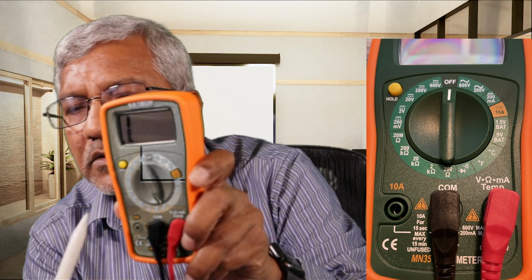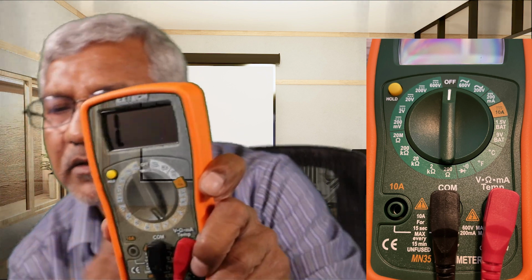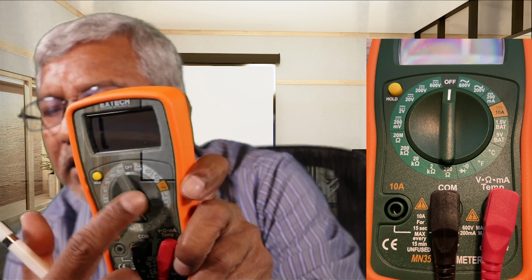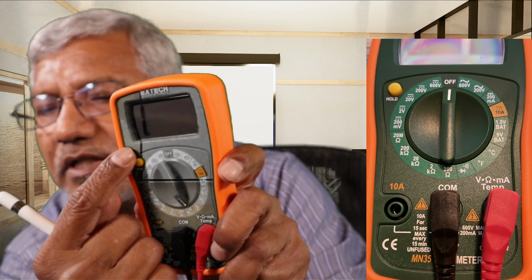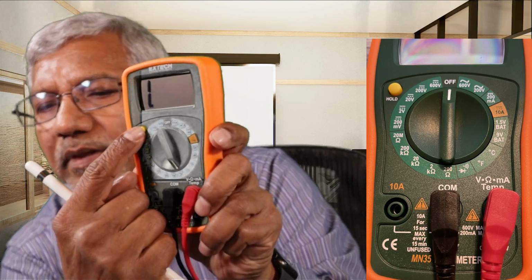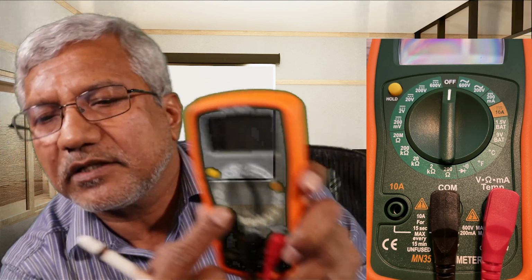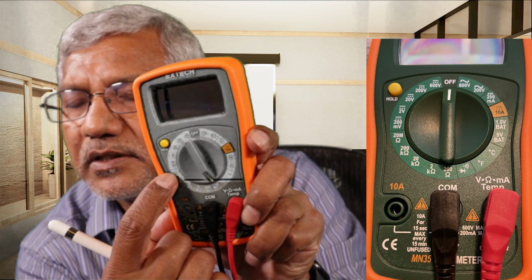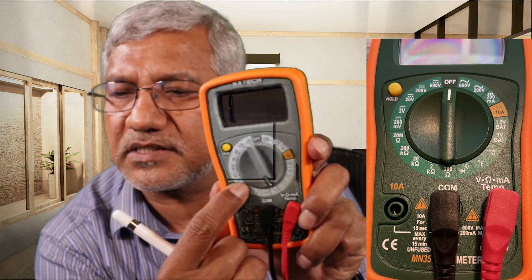You see that is AC right there, while on the other side, here it's all DC. On this side it's DC voltages. And then down here you have ohms. You see the omega symbol? That is where you have to put the selector to measure resistances.